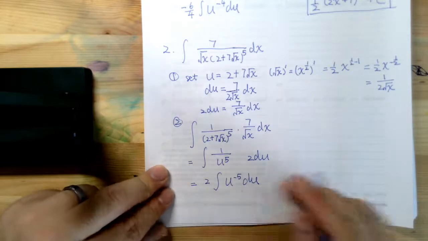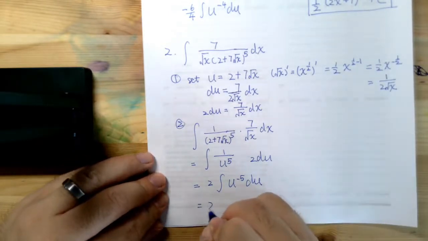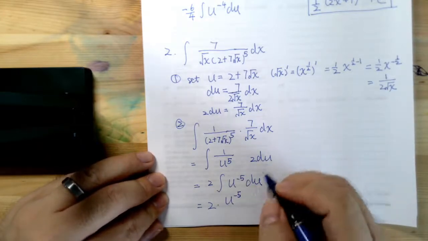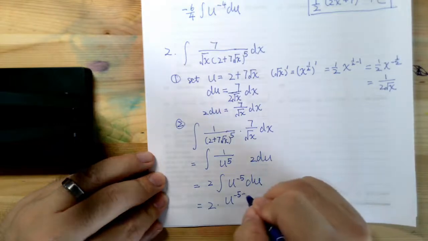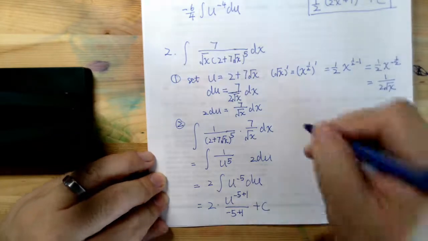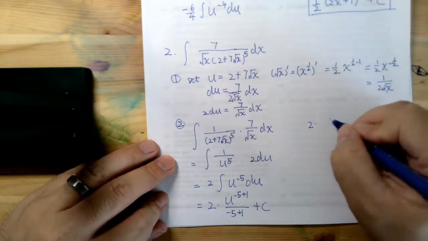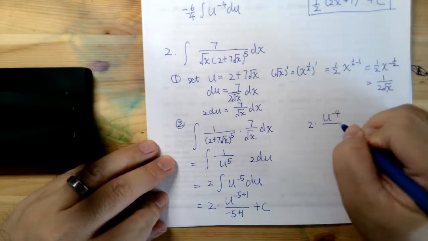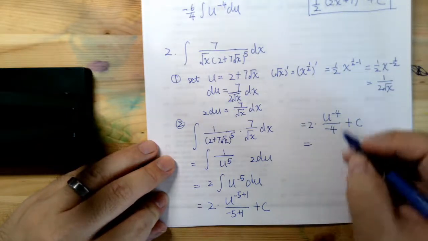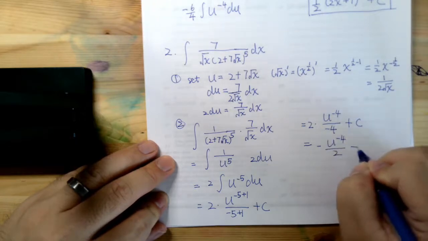And this is a very easy indefinite integral, which turns out to be 2 times u to the power of negative 5 plus 1, over negative 5 plus 1, plus a constant c. And then we can continue here, so it's 2 times u to the power of negative 4 over negative 4 plus constant c. If we simplify, it gives us negative u to the power of negative 4 over 2 plus c.